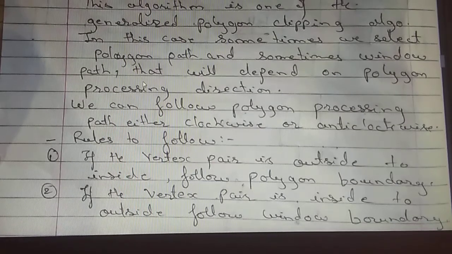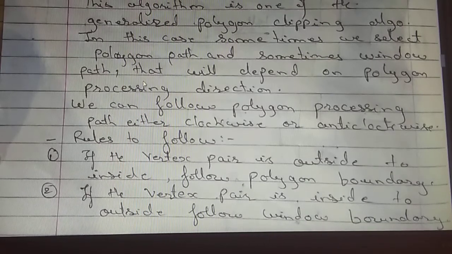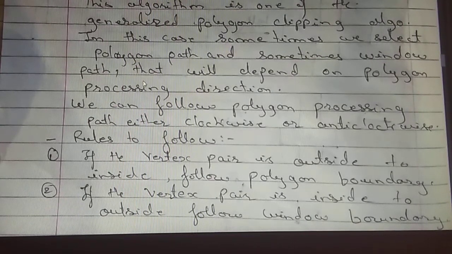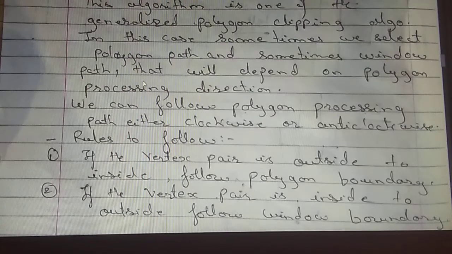So we have two basic rules. Outside to inside, in terms of the window, follow the polygon boundary. Inside to outside, follow the window boundary.